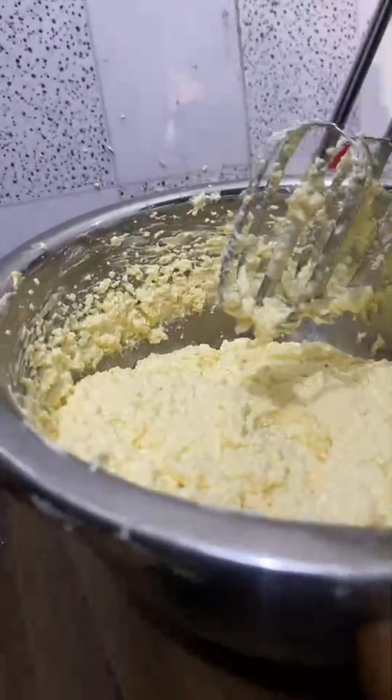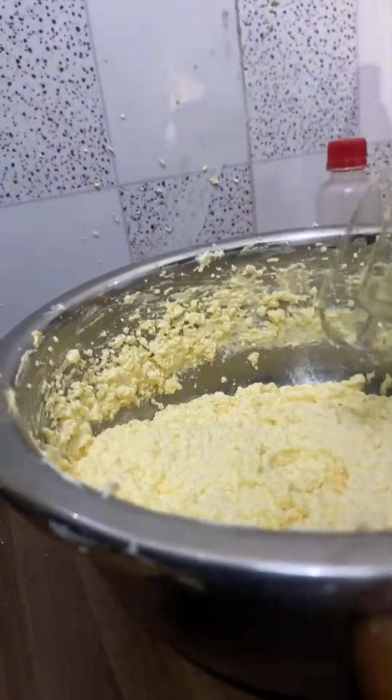I think I've gotten the batter I want, the texture of what I need. This is the texture of my batter.